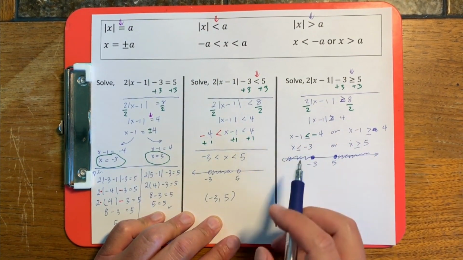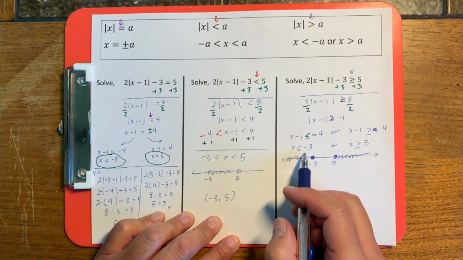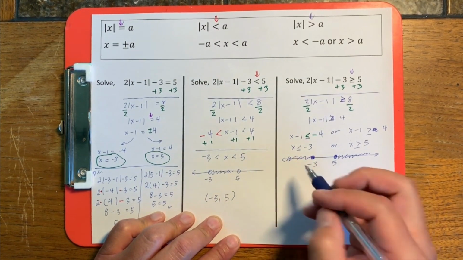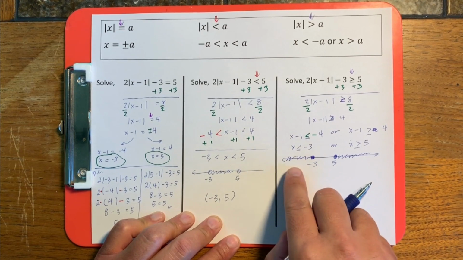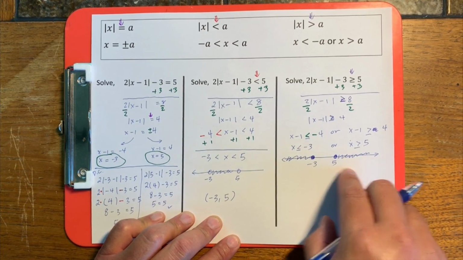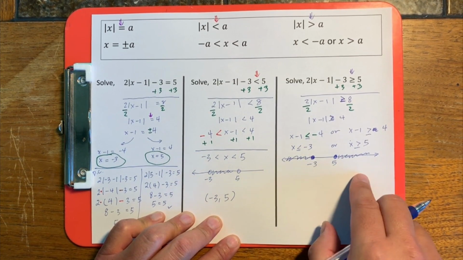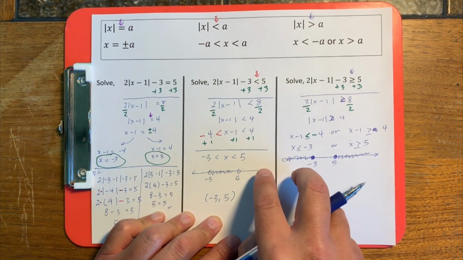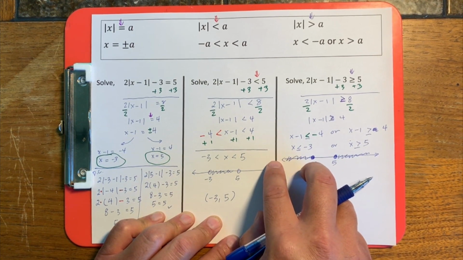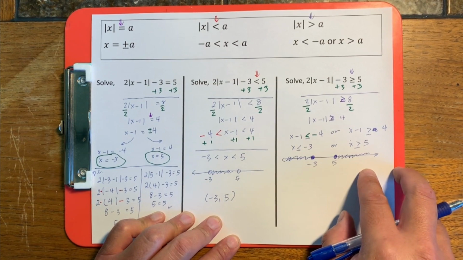Now you have to make sure that you put the negative on first, because this is supposed to be the first interval and then the second interval. Whenever we convert this to interval notation, we always go from smaller on the real number line to bigger.